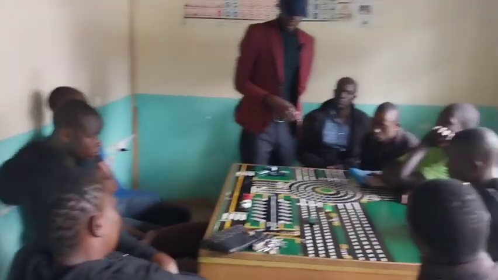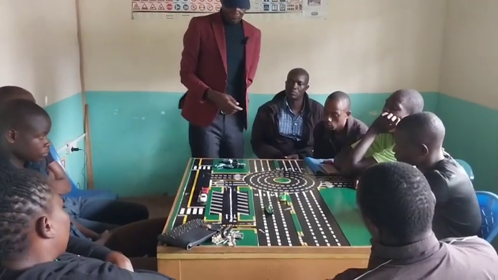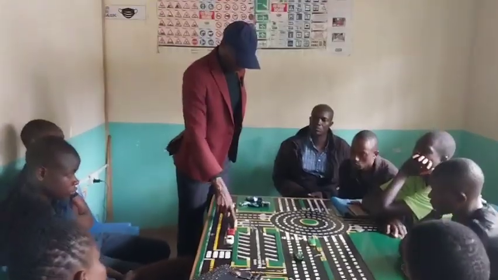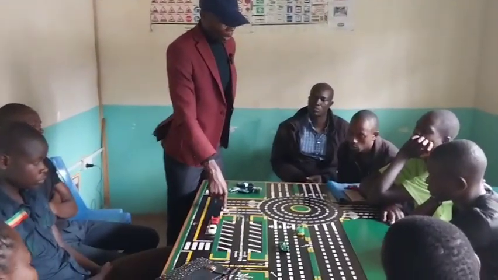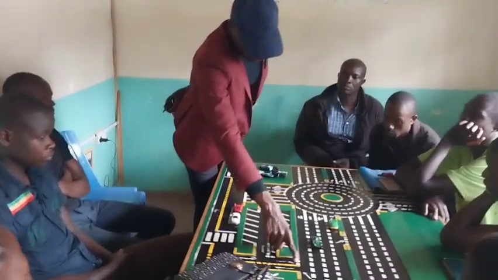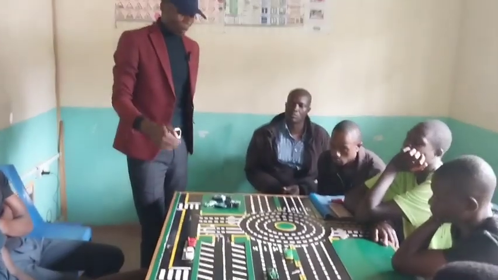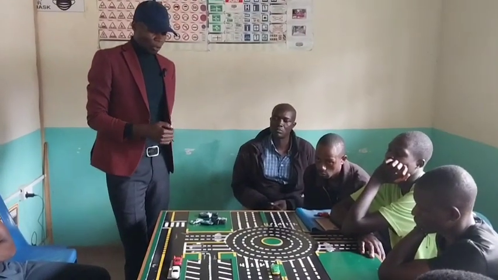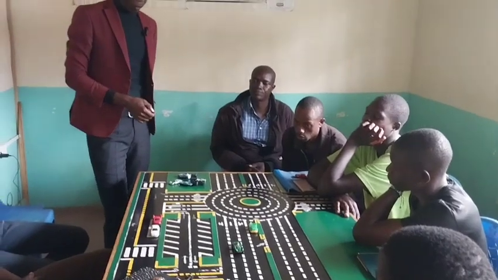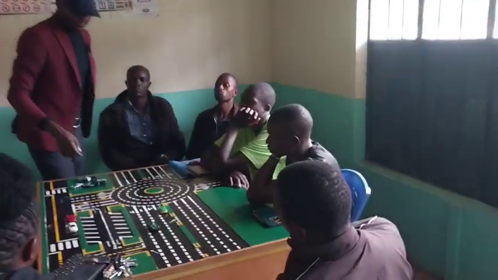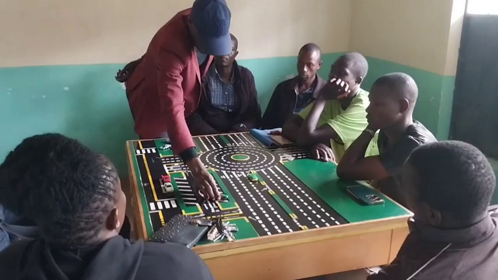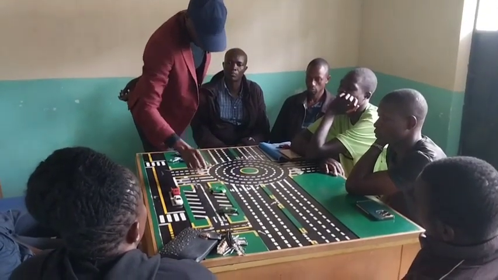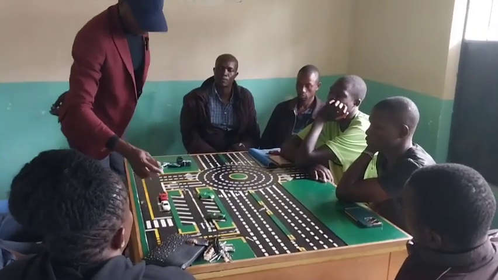Then let us try to answer some few questions. And remember, here there are only 2 signs. You stop and give way. You stop and give way, stop and give way. So anytime you're approaching a T-junction, you stop and give way. Now, can we try to answer this question? Let me begin from the angle parking.